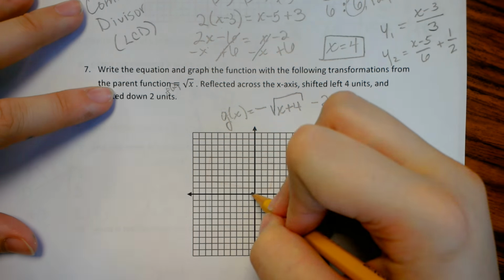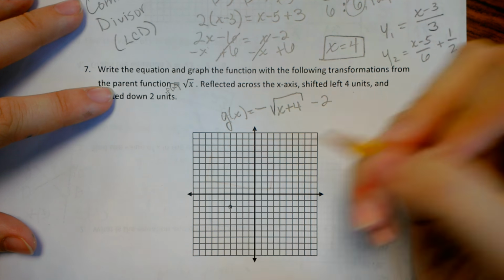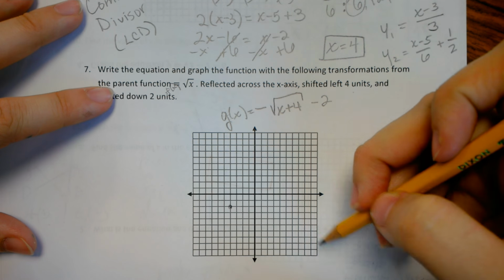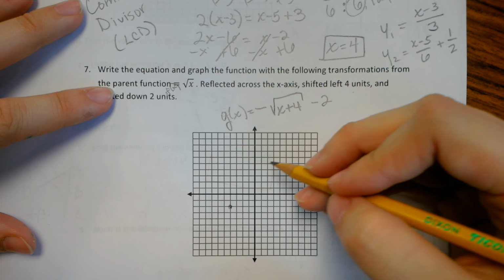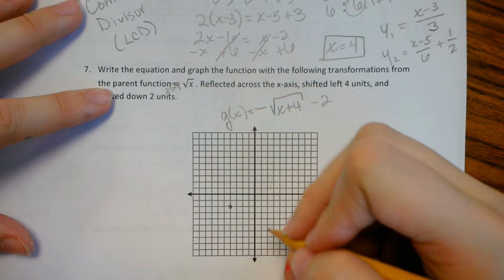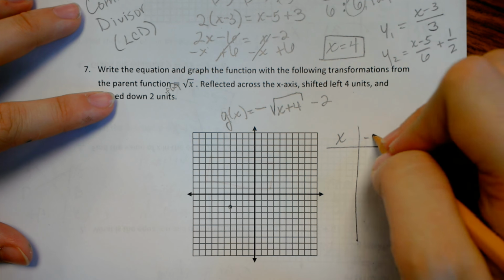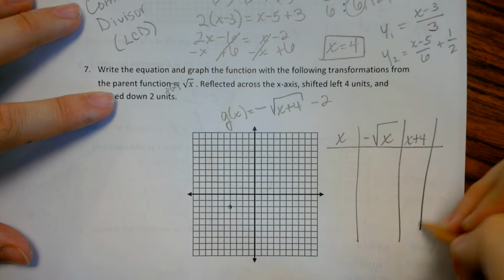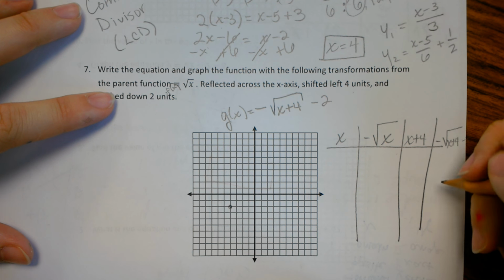So I want left 4, down 2. So it starts there, and then it's going to bow down away from the x-axis. That's reflected. It would come up and bow away from the x-axis on the positive side, but it's reflected. So I can make a table.